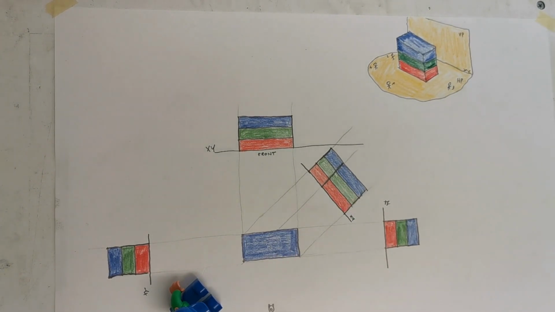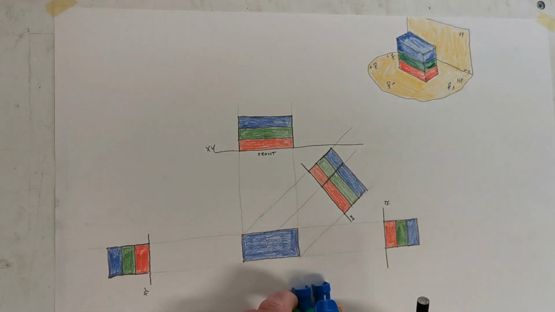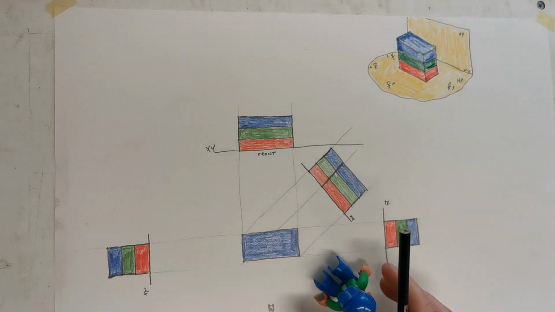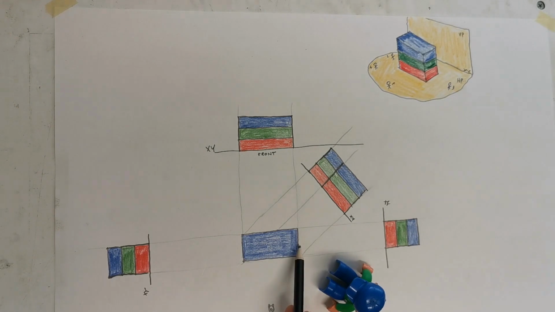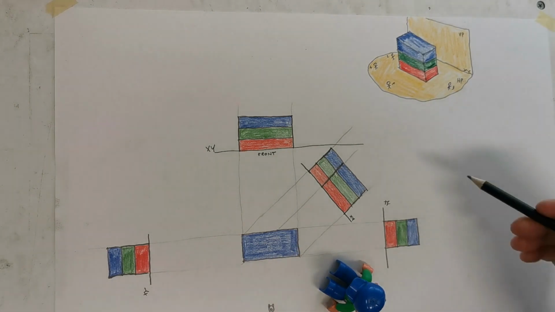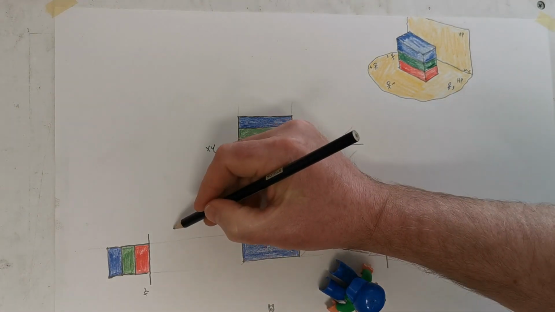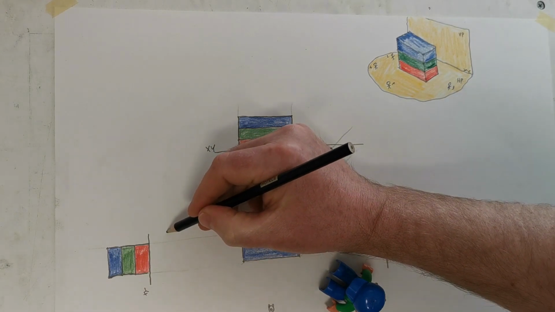Now finally, we're going to look from this diagonal looking up here, where you're going to see the front and the right hand side. So again, we'll go at about 45 degrees roughly.